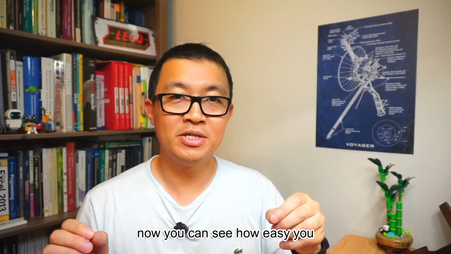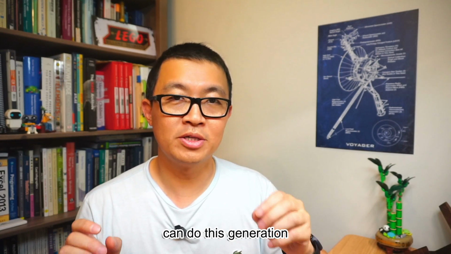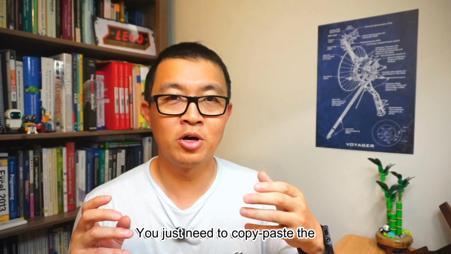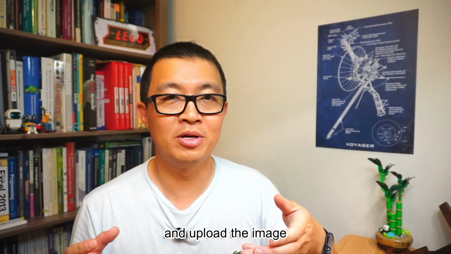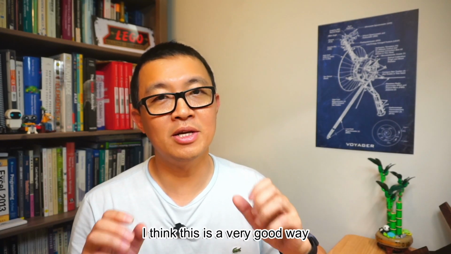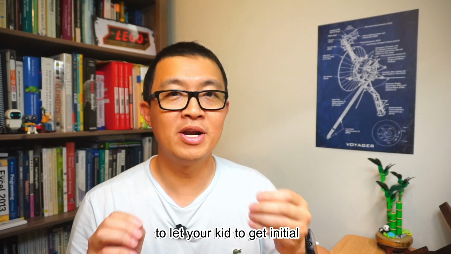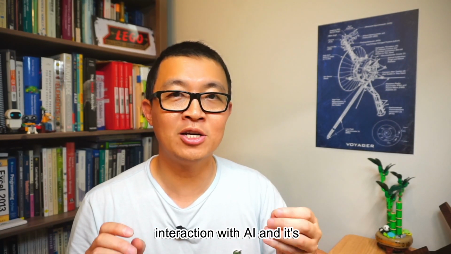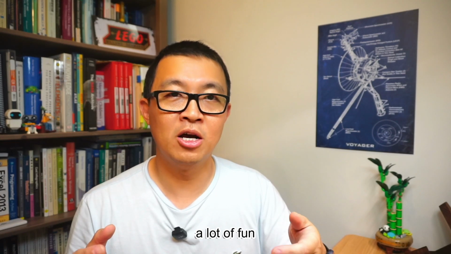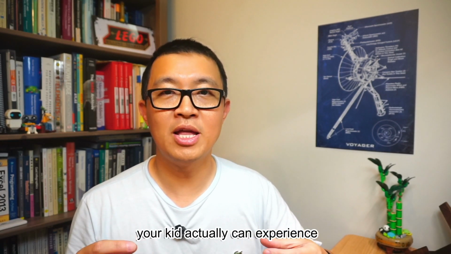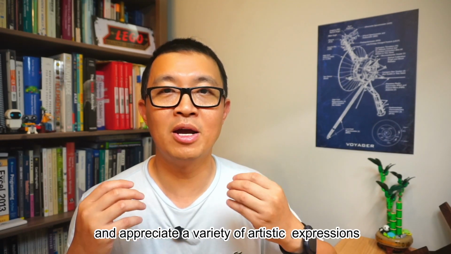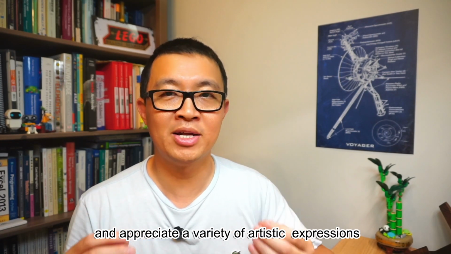Okay, now you can see how easily you can do this generation. You just need to copy paste the prompt to the language model and upload the image. Let me give a quick summary. I think this is a very good way to let your kid get initial interaction with AI. And it's a lot of fun. With the conversion to different drawing styles, your kid actually can experience and appreciate a variety of artistic expressions.